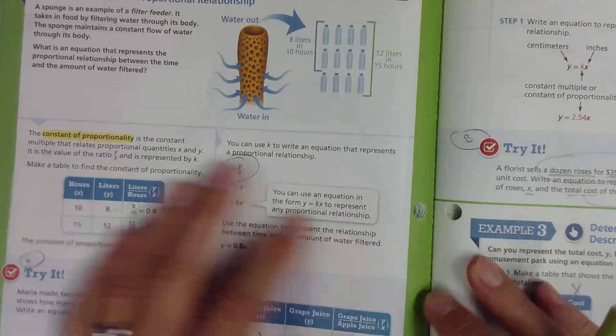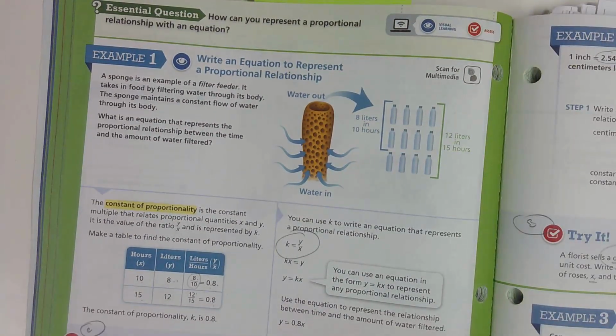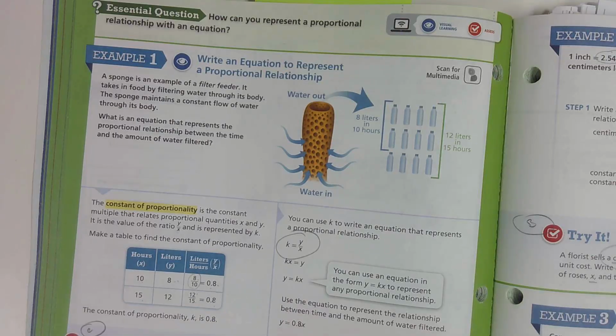And that's what you're going to be doing in some of these problems: trying to figure out what k is, and k is a constant. It's a number that's not going to change.